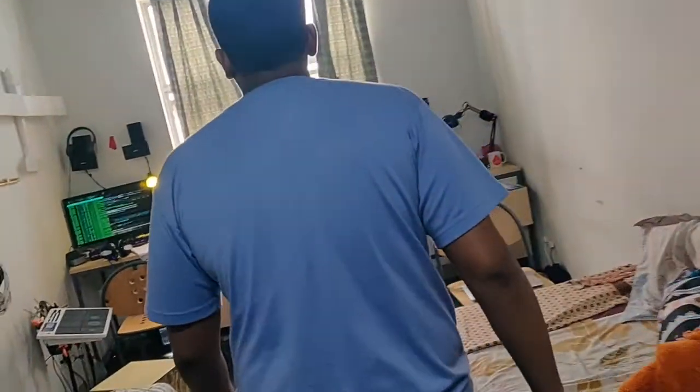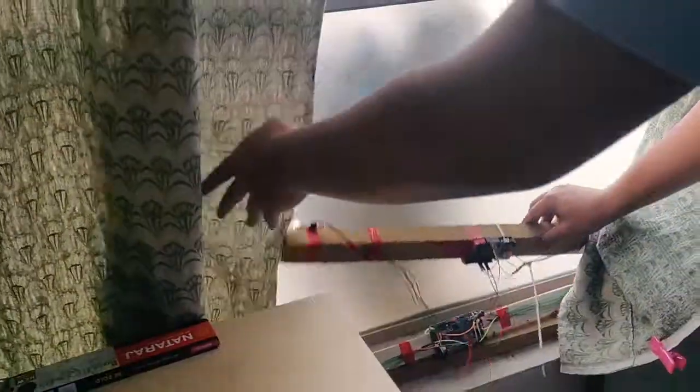We are going to solve this problem by counting the number of people in the mess. So what we are going to do is count the number of people in each mess and display it on a screen.